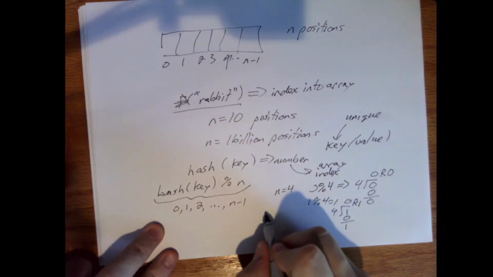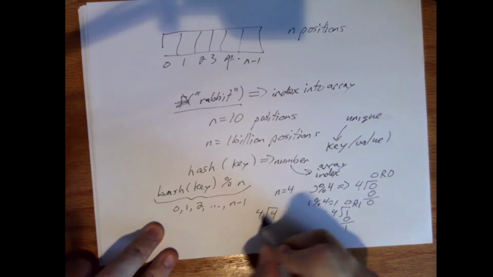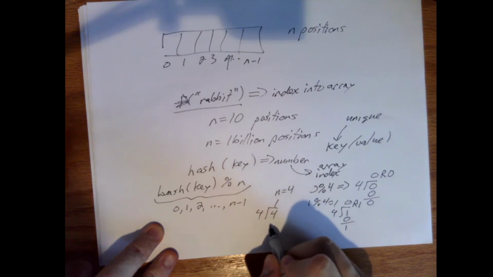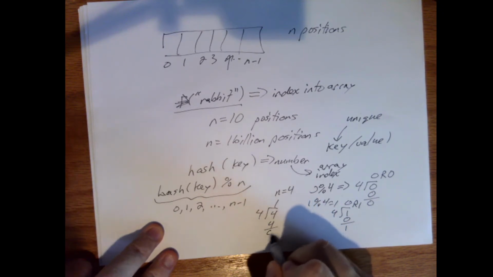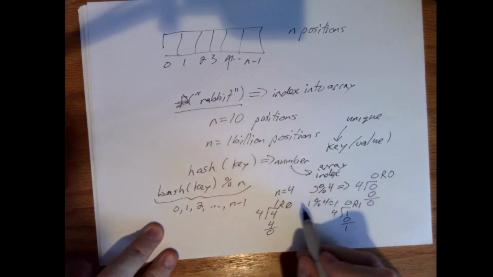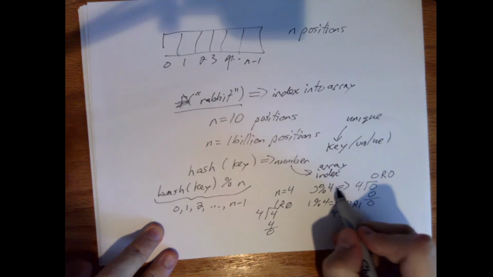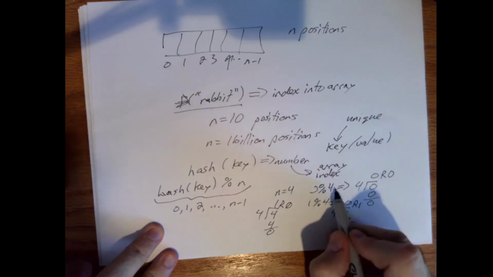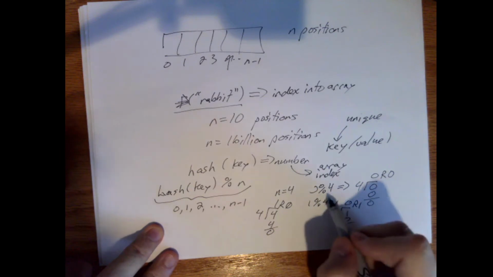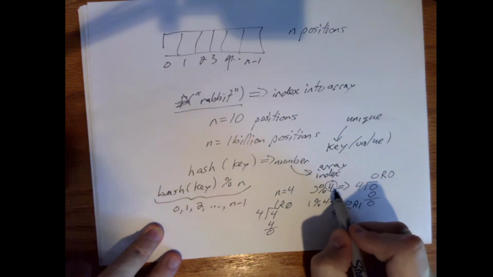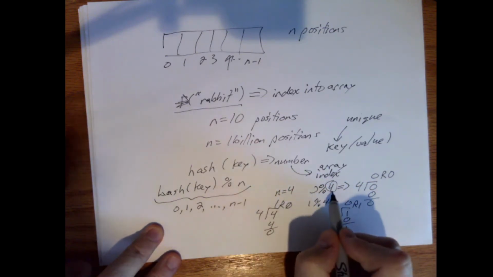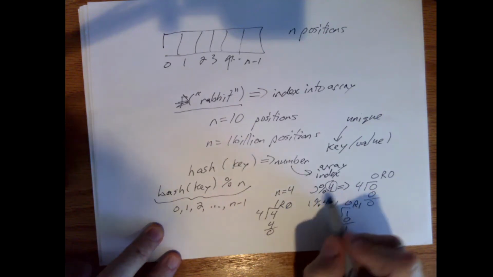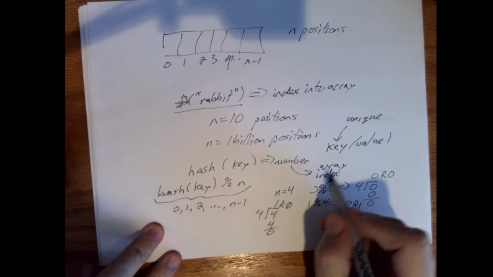What happens when we get 4? 4 divided by 4 goes in there 1 times. 1 times 4 is 4. We have 0 as the remainder. So we roll back around to 0, just like 0 mod 4 gave me 0. You can never get the number that you're using here as a remainder, because that means you could have divided one more time into something.